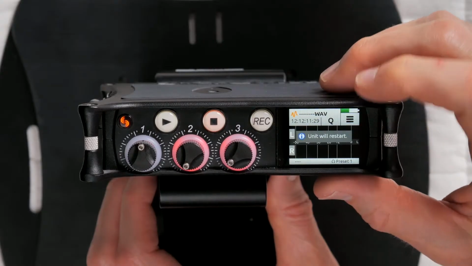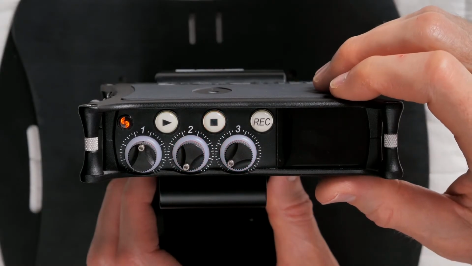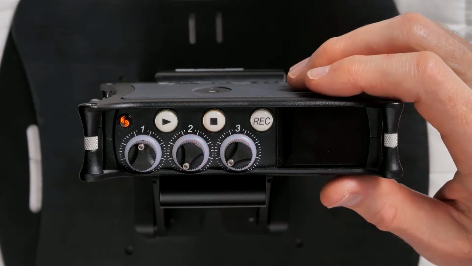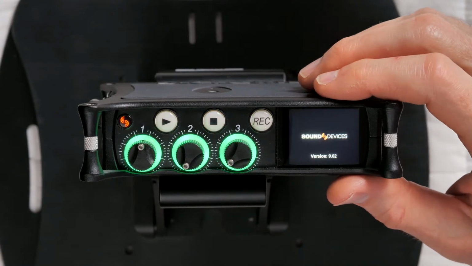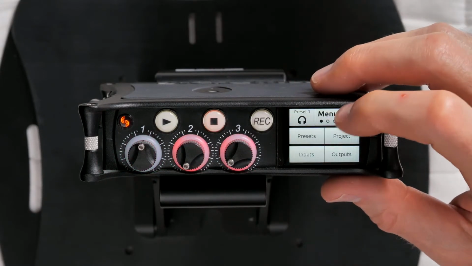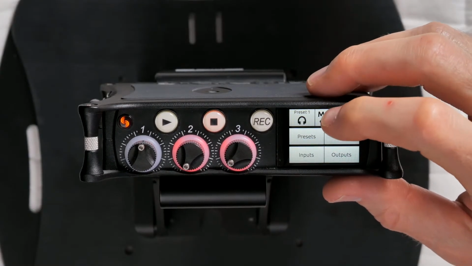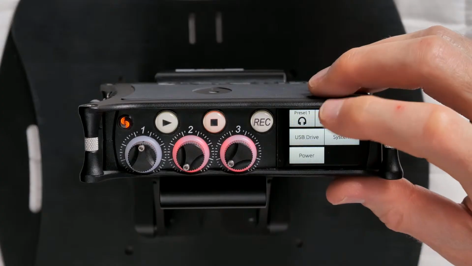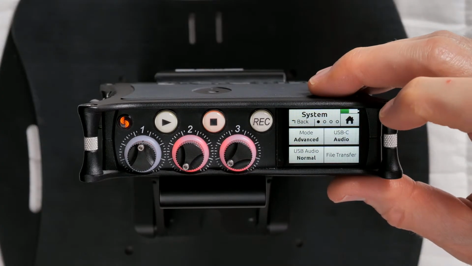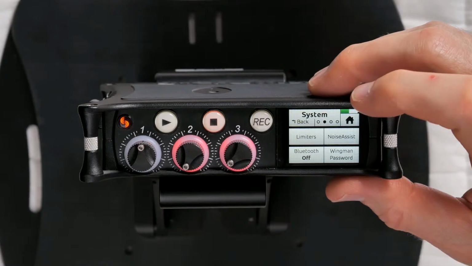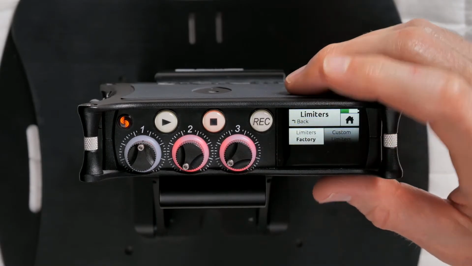Thank you for the reminder. So this will restart here. I was pretty sure it was in that system menu, so that makes sense. Okay, whoops. Go back here. System. There we are. Okay, thank you very much.